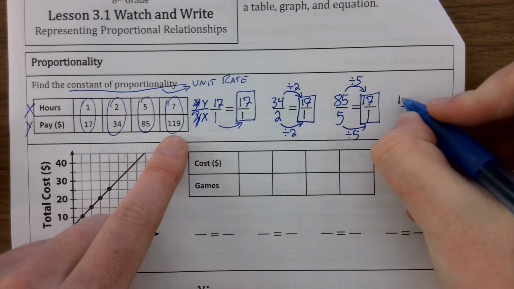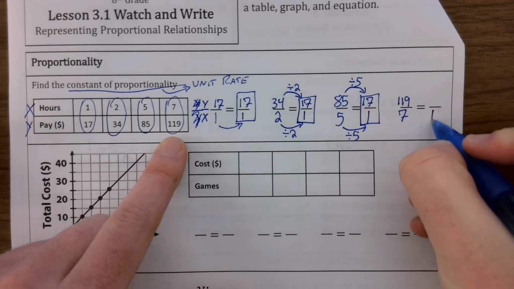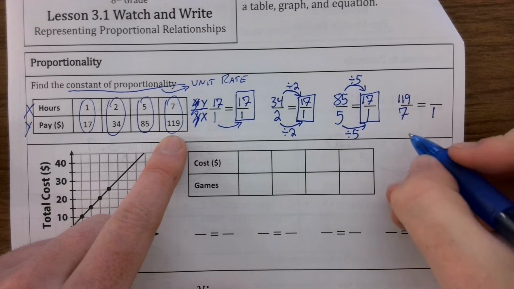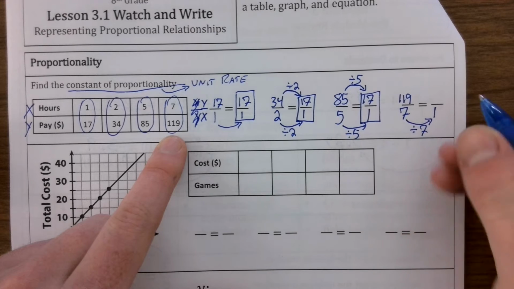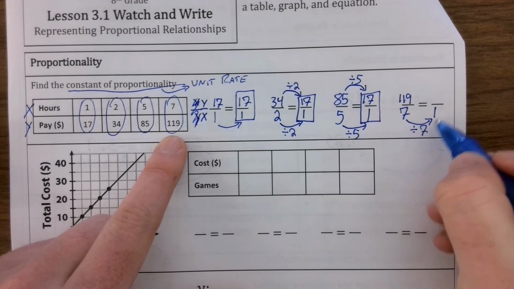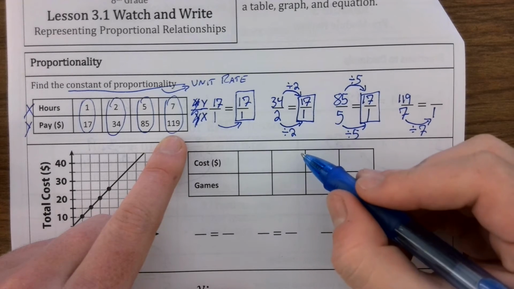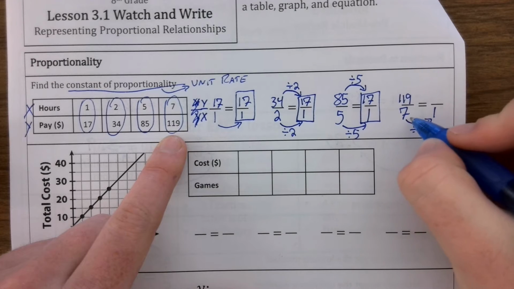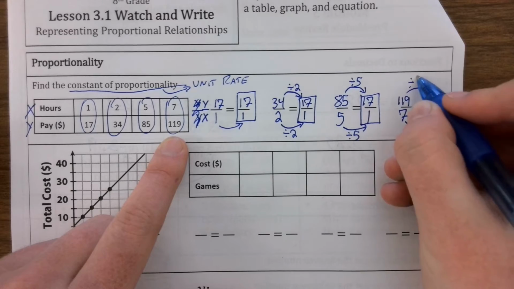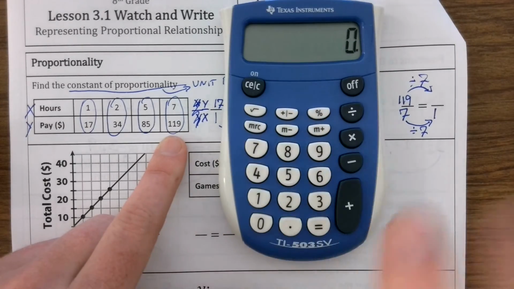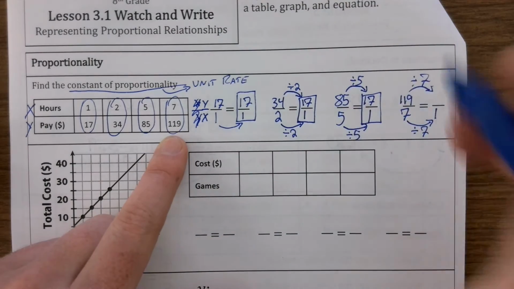Last one, we have $119 for 7 hours of work. I want to turn it into 1 hour of work. How much is this person getting paid for 1 hour? 7 divided by 7 gives me 1. Remember, anytime you want to divide a number to turn it into 1, you divide it by itself. 7 divided by 7, 5 divided by 5, 2 divided by 2. If I divide the bottom by 7, I also have to divide the top by 7. So 119 divided by 7, 17. Magic.